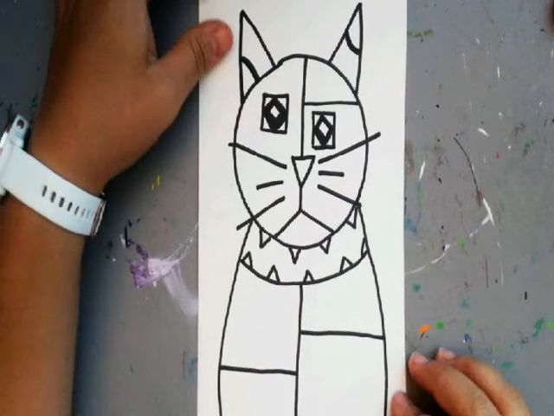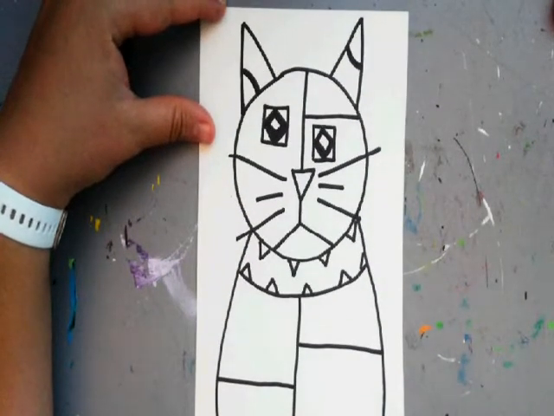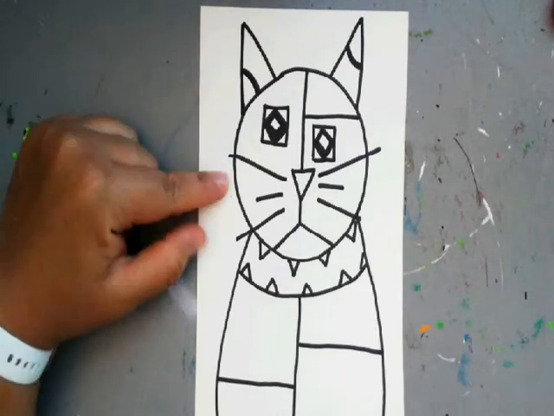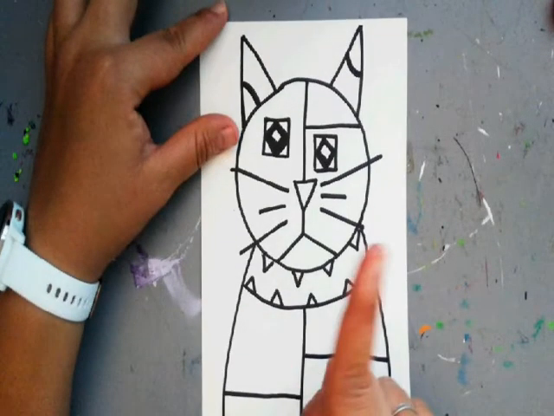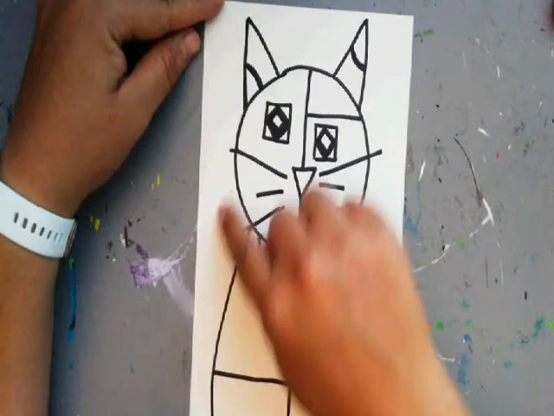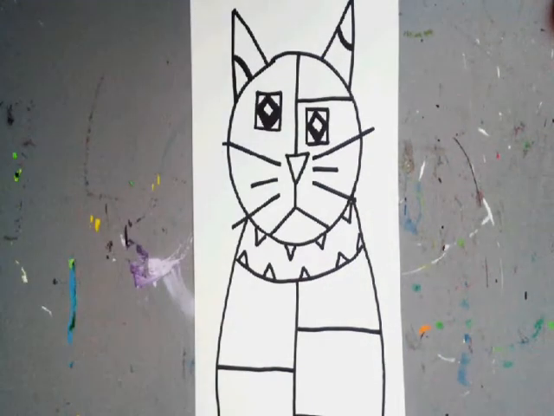Alright, so now we're going to go ahead and color it. So you can color with anything you have. Ooh, wait, I forgot one thing. So we're going to talk about the background. The background is not the back of the paper, but instead it is around your artwork. So we're going to do some different types of lines in the back of our artwork.